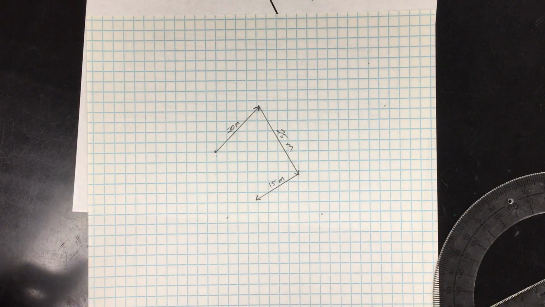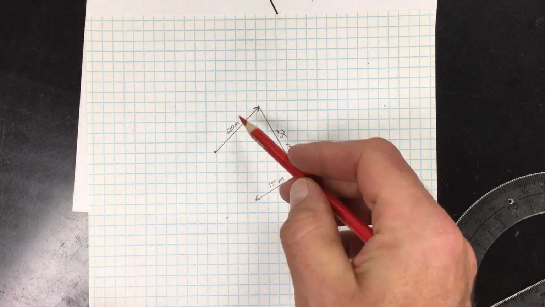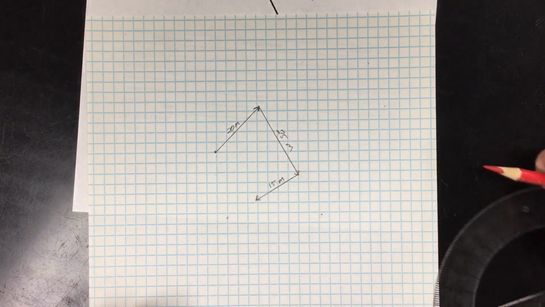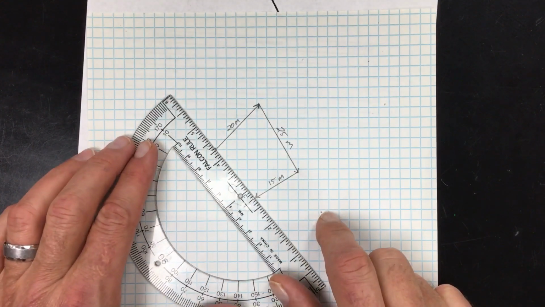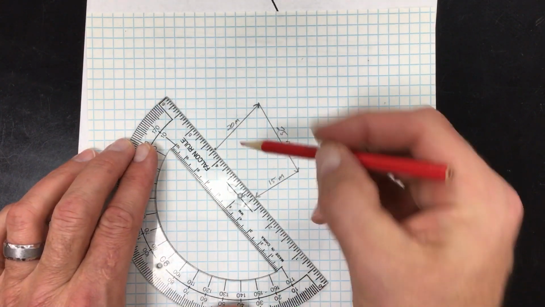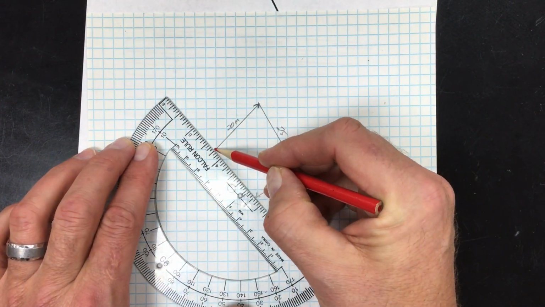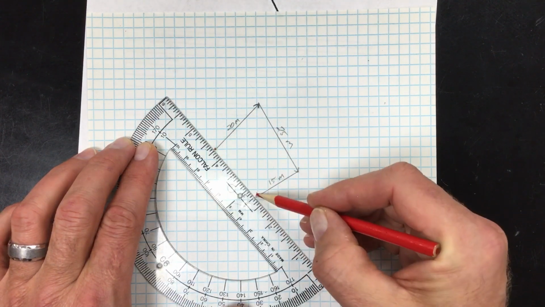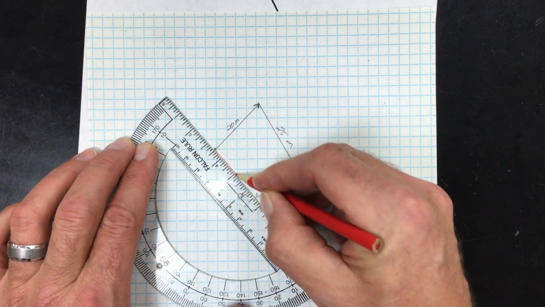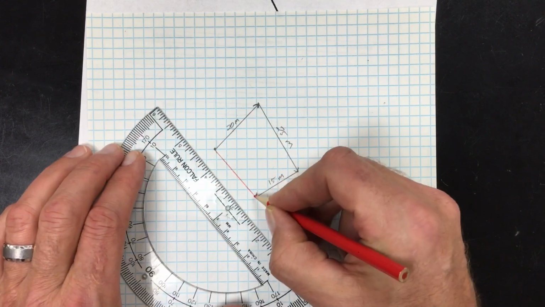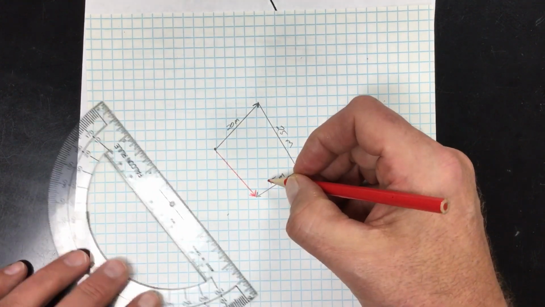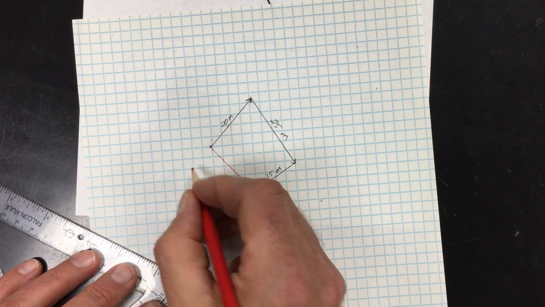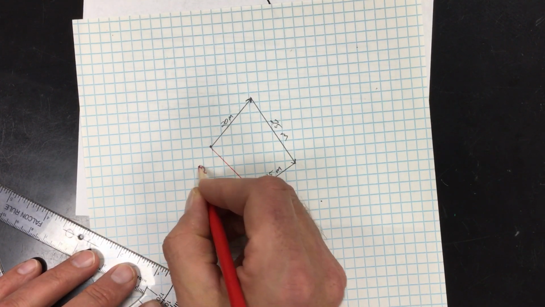Now it's time to figure out what my resultant is. Remember, the resultant is the sum after I've added all 3 of these together. I'm going to use my straight edge again, and go from the tip of my very first vector to the tail of my very last vector, and that will represent my resultant. If I've got them available, I like to use different colors to make the resultant stand out. I'm going to label that as my resultant.